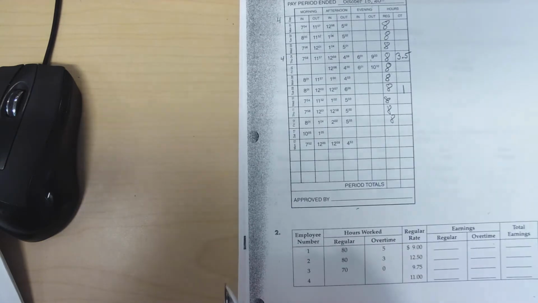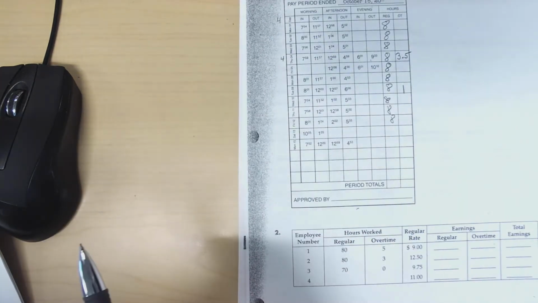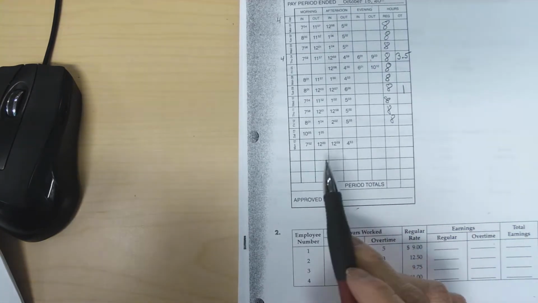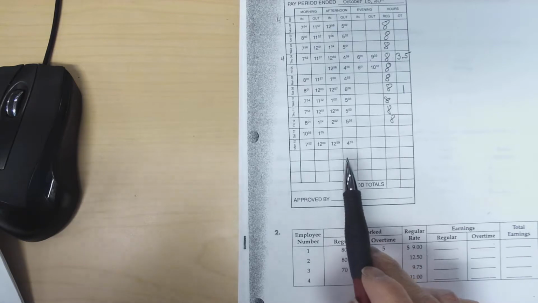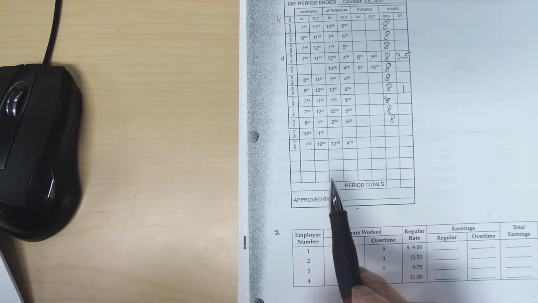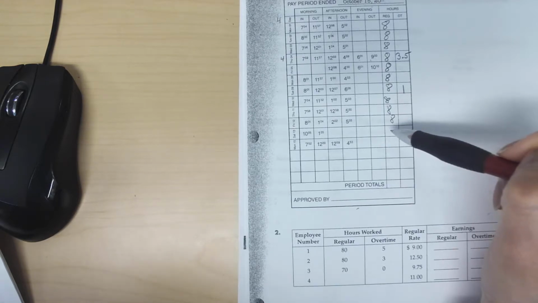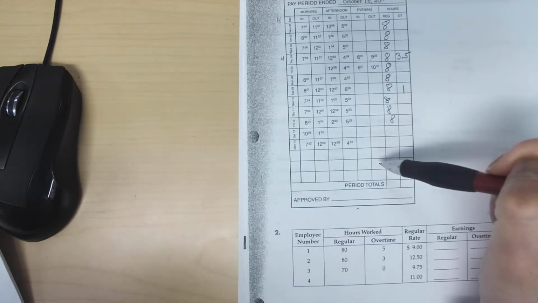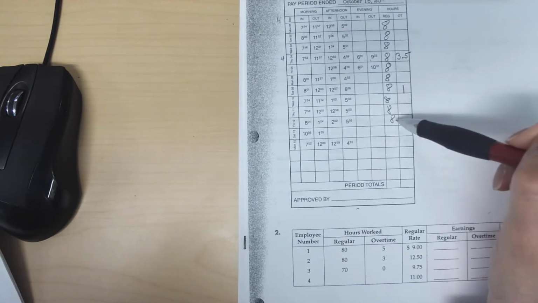Now, according to your book, if you work the weekend, and your problem just told you that, any weekend, then that is considered overtime. Or if you've worked more than 40 hours a week, that's considered overtime. So you can see where she's already worked her regular 40-hour week.